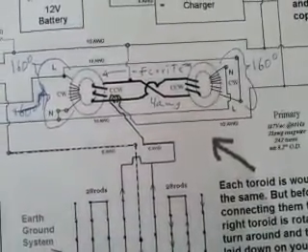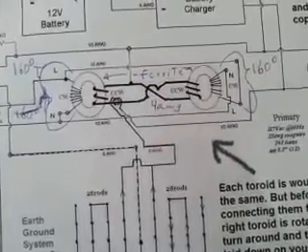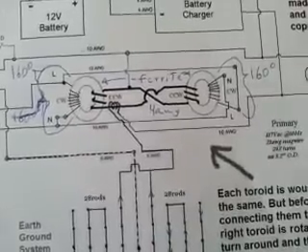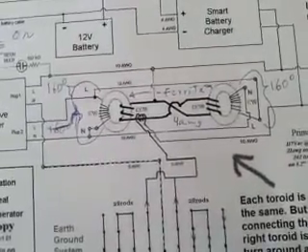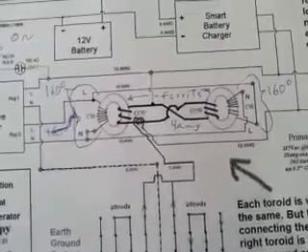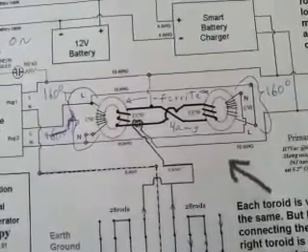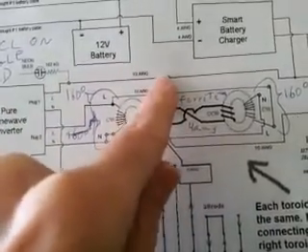Why is it a step down voltage? That's the question. Why is it a step down voltage? You know why? No, I don't know why. Must be the circuitry of the sine wave inverter, because it's coming from here.